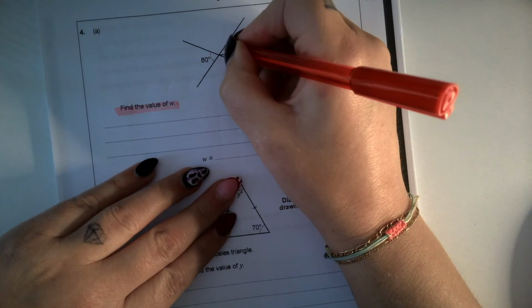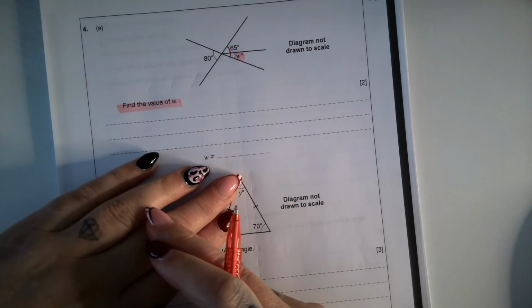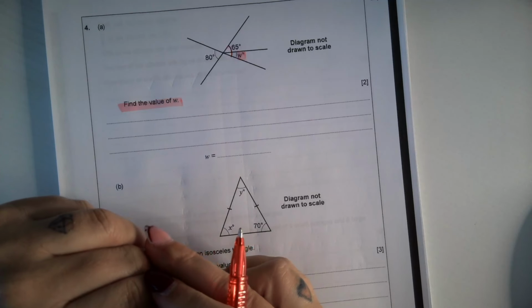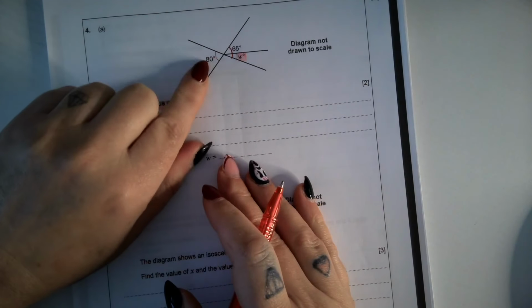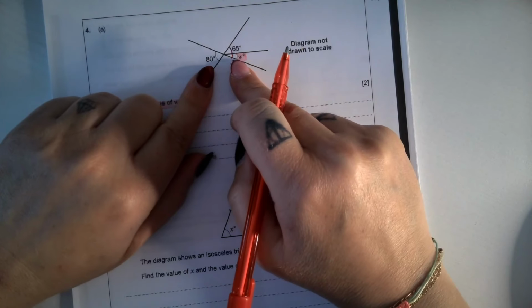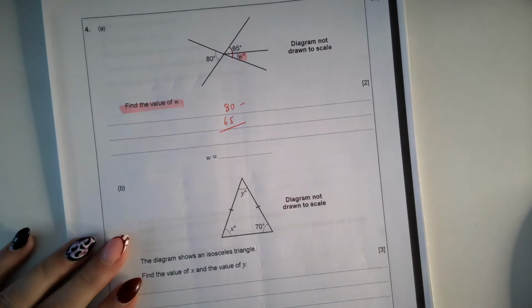So this angle 80 is equal to this total angle opposite on the other side. Now we know what part of that total angle is, it's 65. So that W must be what's left to make 80, because they're vertically opposite, so these two have got to be the same. So if we do 80 subtract 65, that will tell us what W should be.